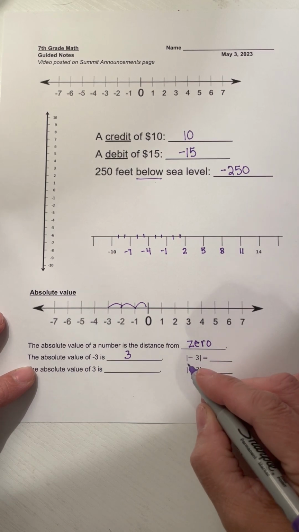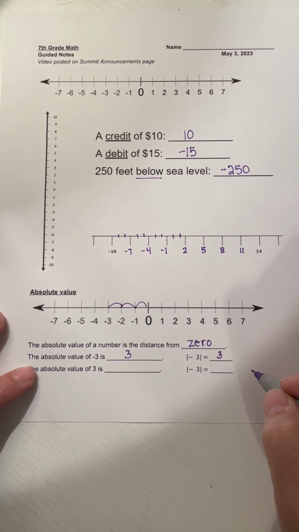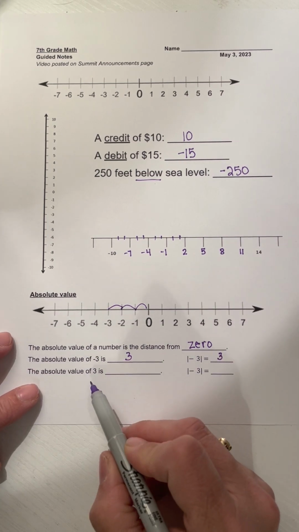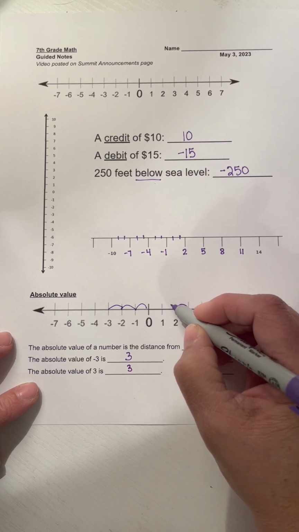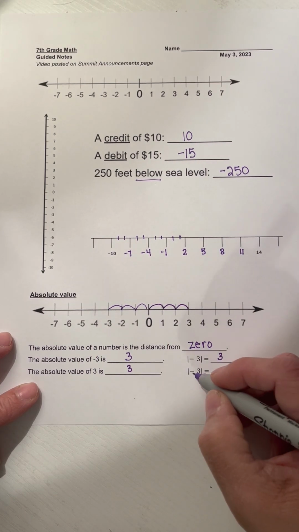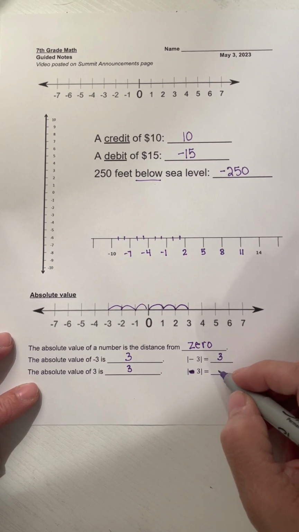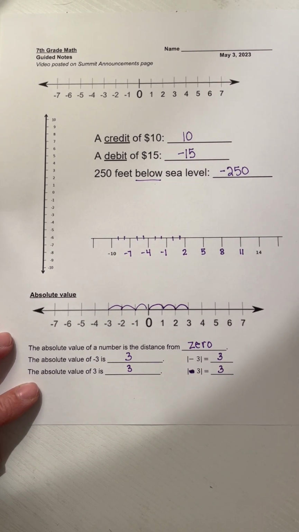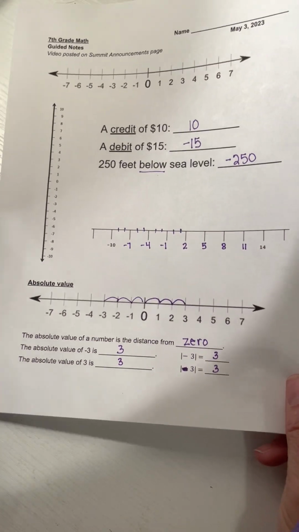So this means absolute value of -3. How far is it from 0? It is 3 units. The absolute value of +3 is also 3. So +3 is also 3 units from 0. And I'll have this corrected on your sheet, but if you put bars on each side of 3, distance is 3 also.